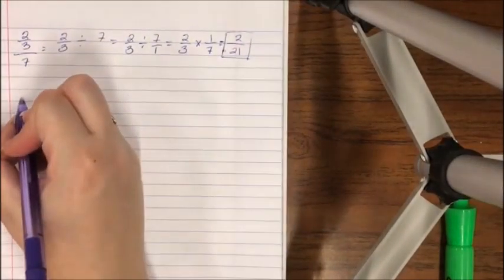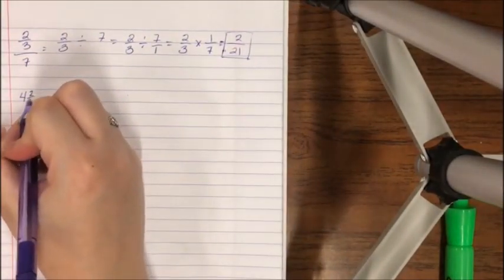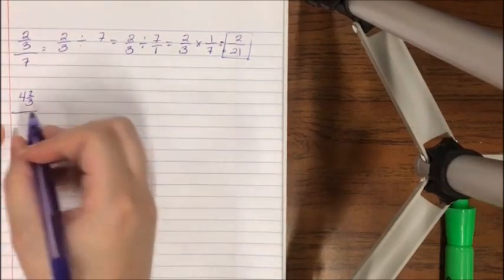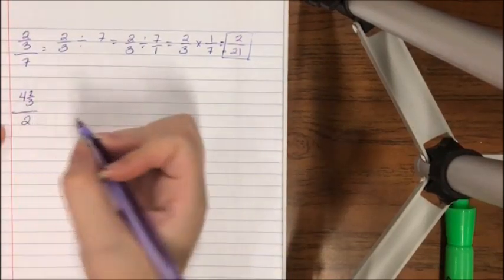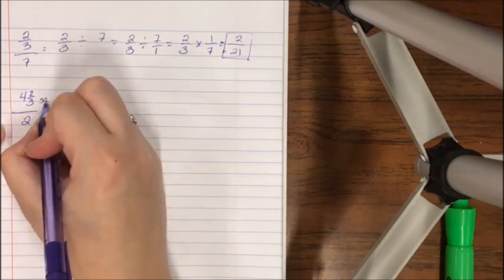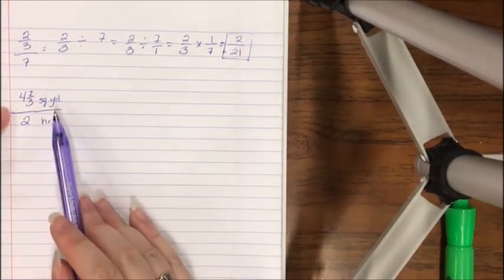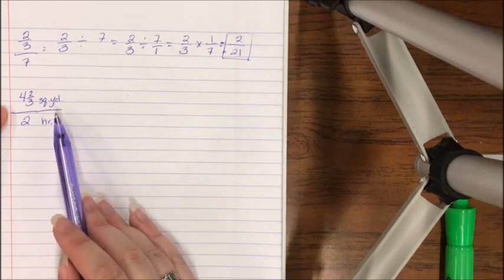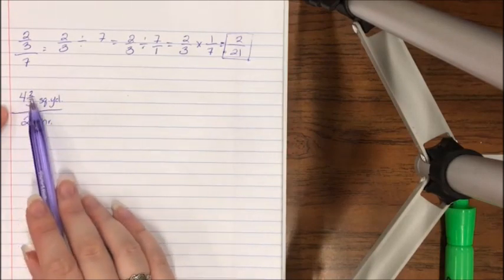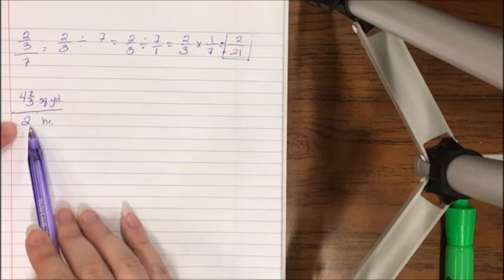So I'm going to set it up for square yards, which was 4 2/3 over 2. I've also included my units. This makes it a true rate. So I have 4 2/3 square yards in 2.